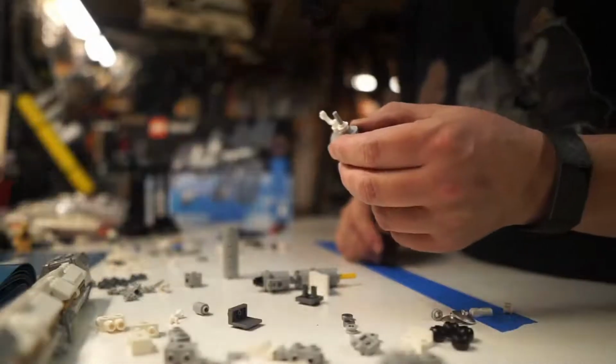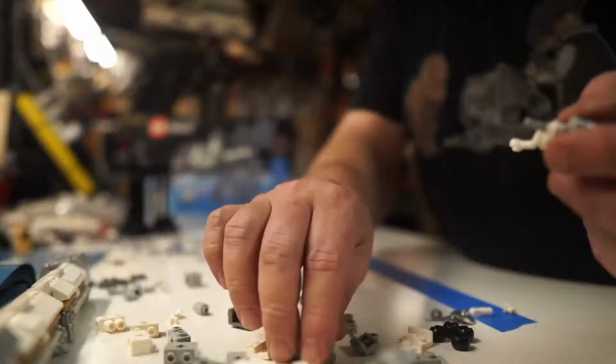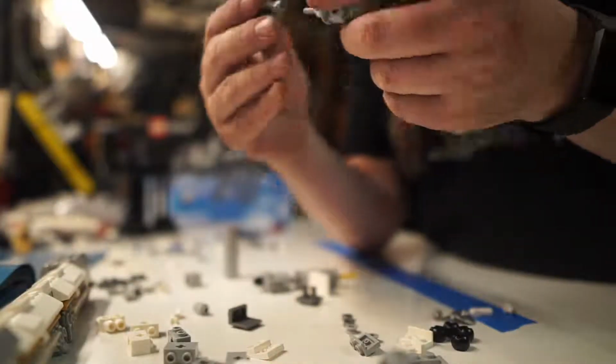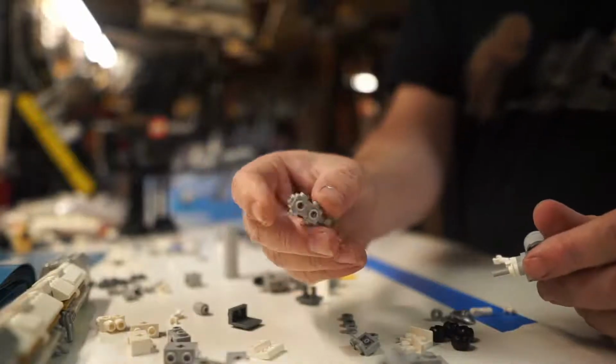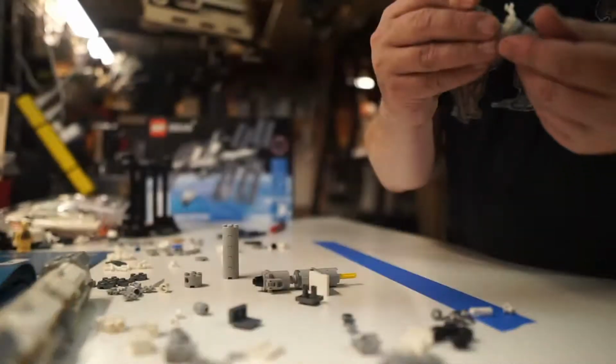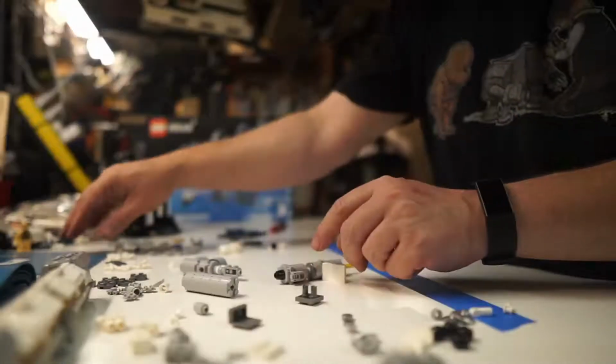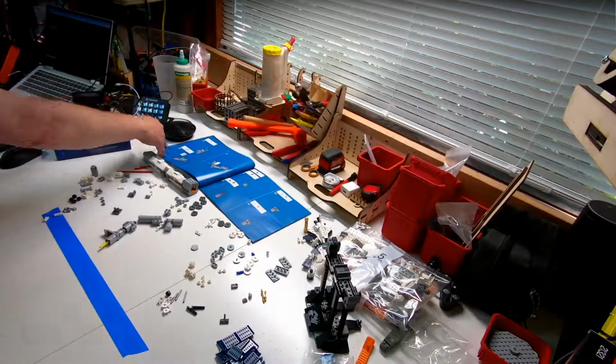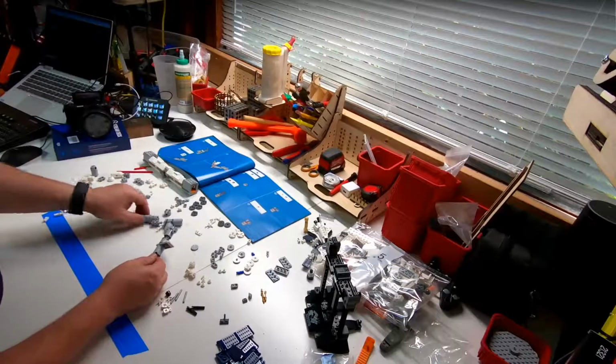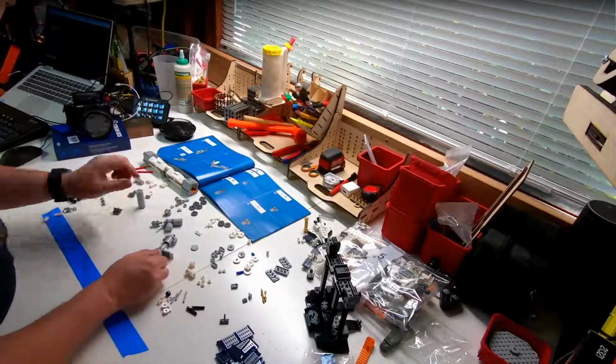And then this, I always like these. I thought of these as cameras. These little pieces. There we go. Okay. Got those 2 assemblies. Here and here.